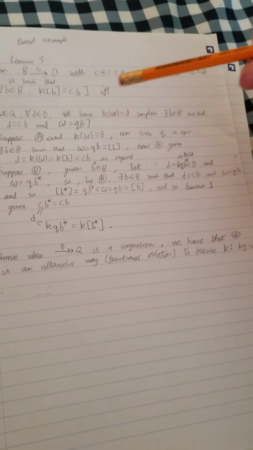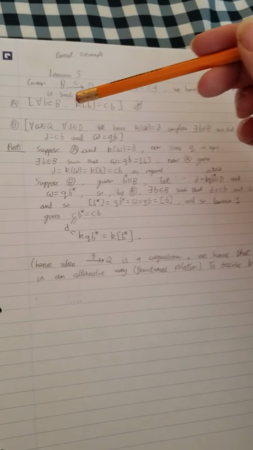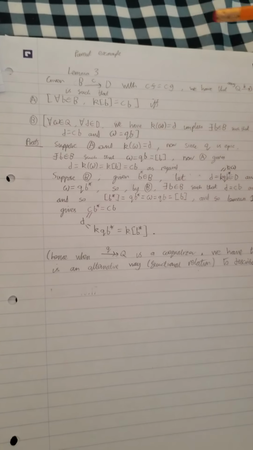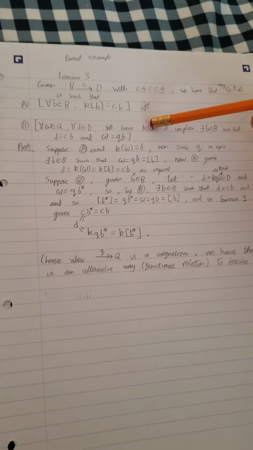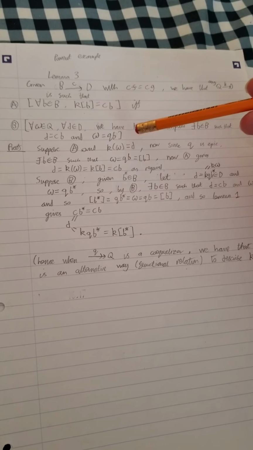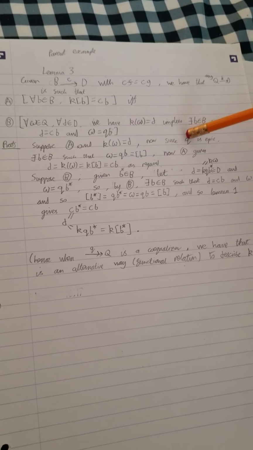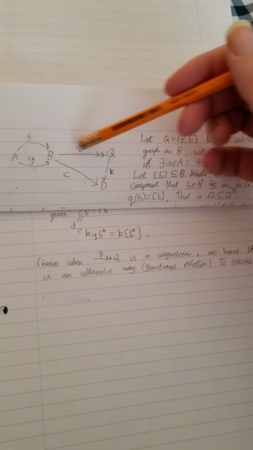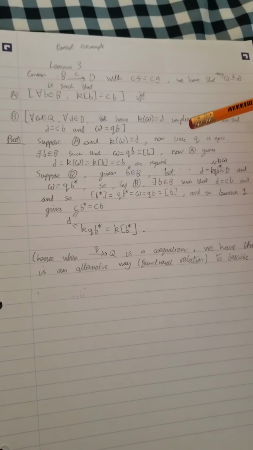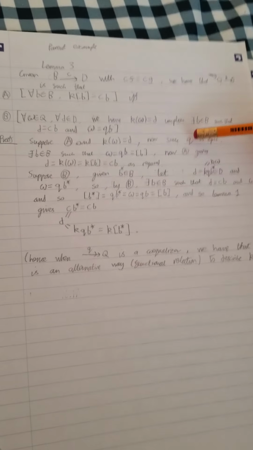So what's the proof? Well, firstly, let's go this way around. So we'll suppose A holds. And now suppose that K of W equals D. Now, we have that Q is epic, which we can get by the dual of the argument for why an equalizer is monic, which I've already gone through in a previous video. So we have that Q is epic.